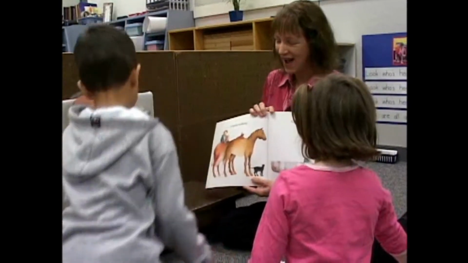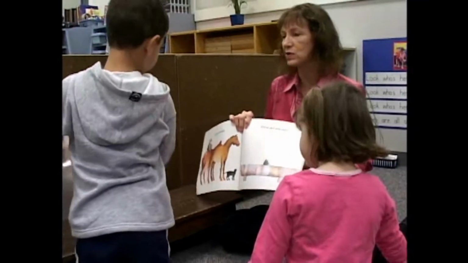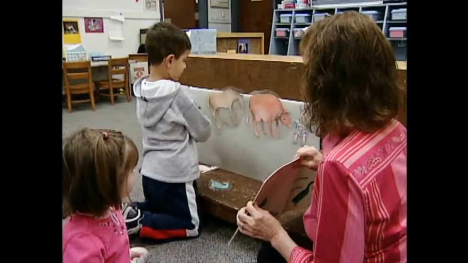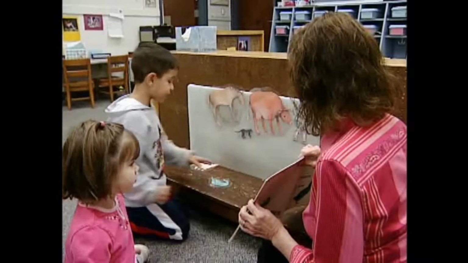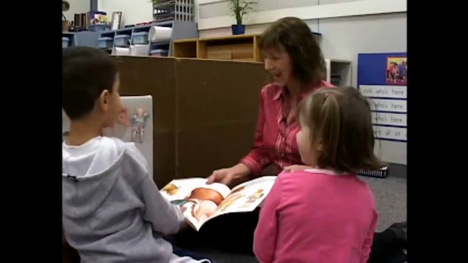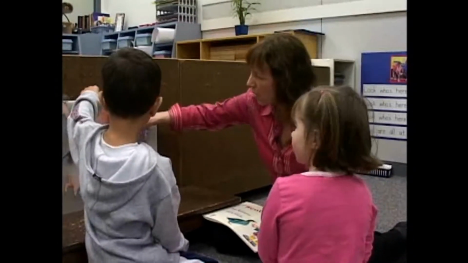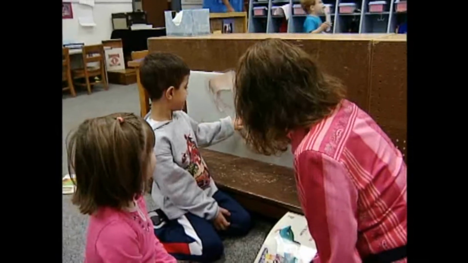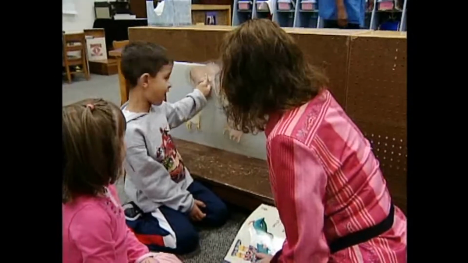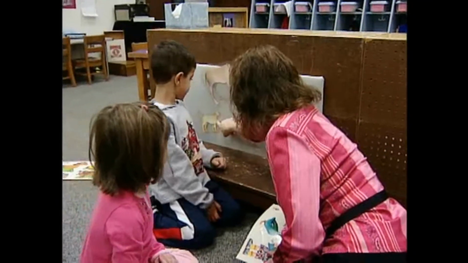To build the children's math knowledge, Brenda plans math games connected to one of the children's favorite books, I Went Walking. Let's see how many animals. 1, 2, 3, 4, 5. I didn't get to this one, 6.